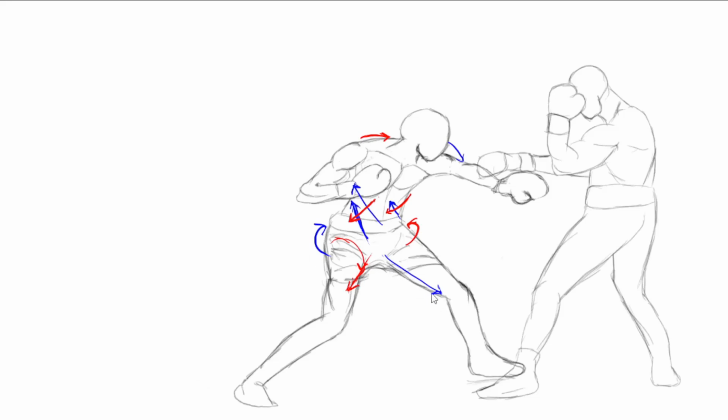The front foot is stepped out a little bit, so the adductors are stretched. This leg is turning in, so we have activation in the adductors, maybe the inner part of the hamstrings, and then the glute medius is relaxed.